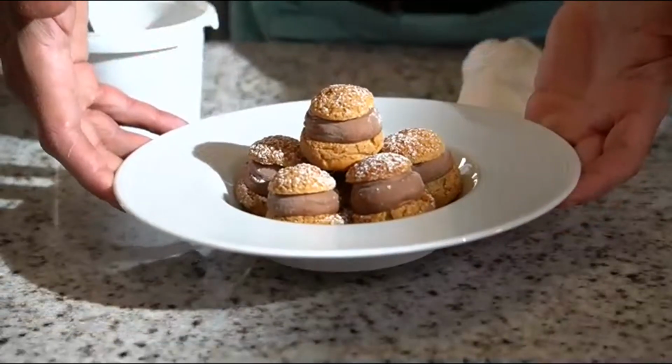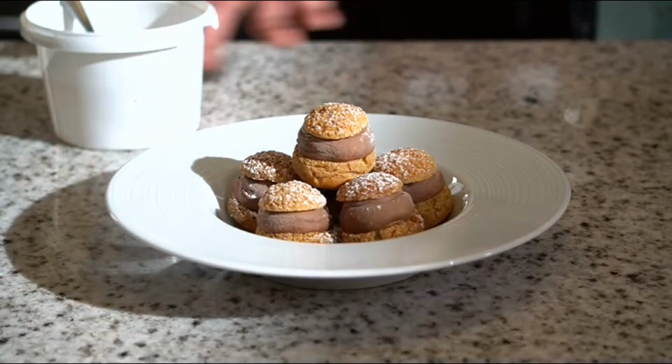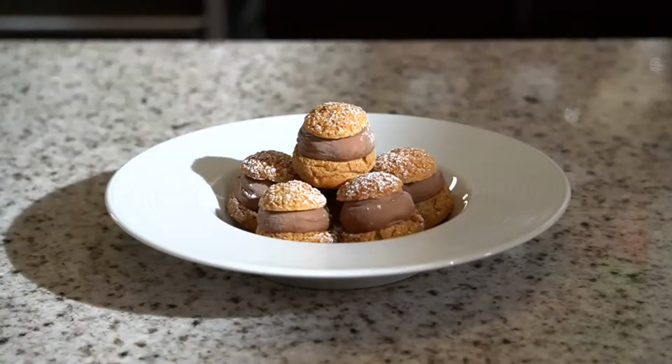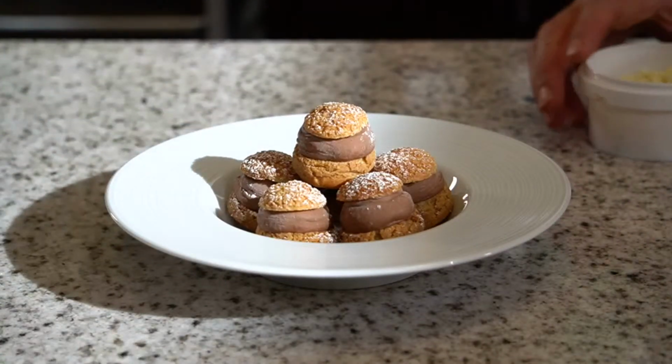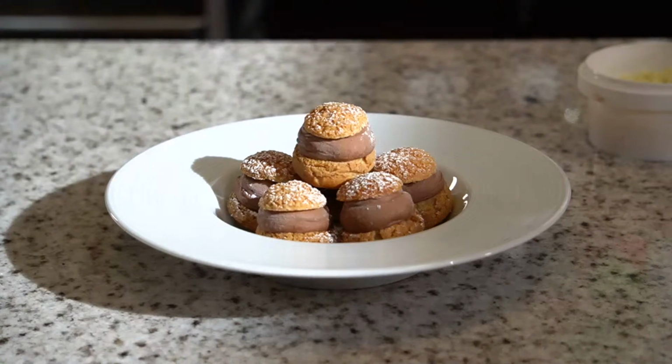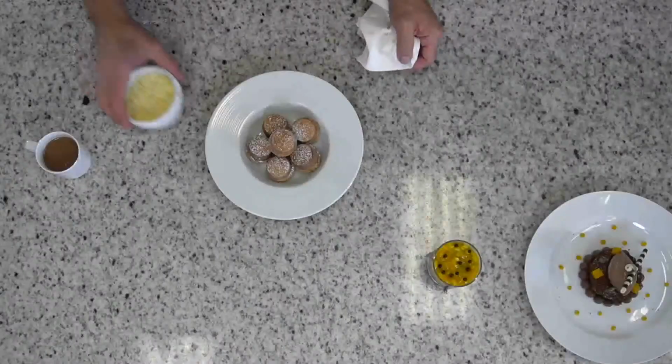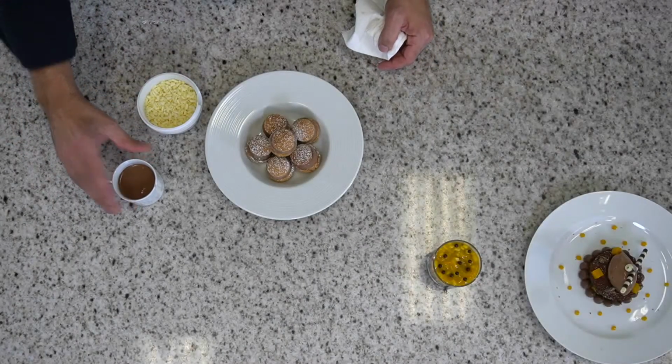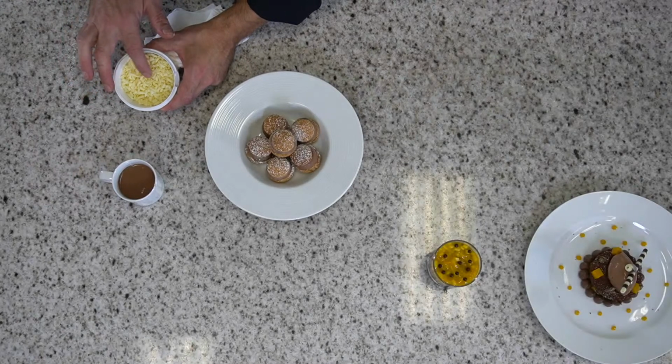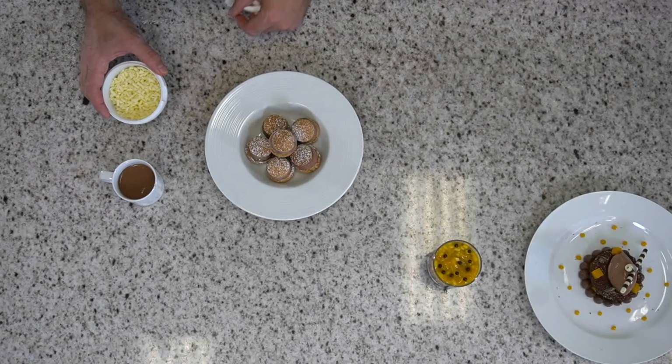Yeah, if you want to show like that. I prepare my decoration just before to serve. Like that. You have chocolate sauce. You have a very nice decoration. It's a shaving decoration.